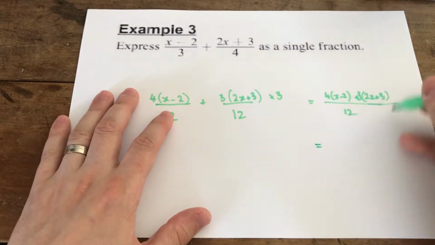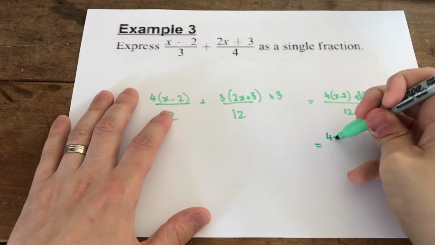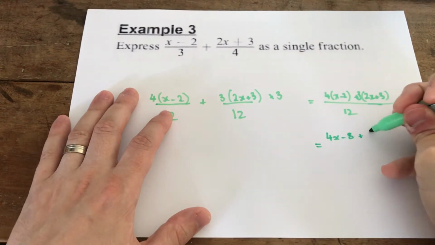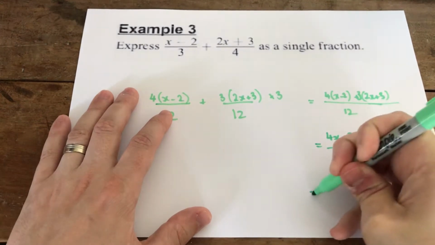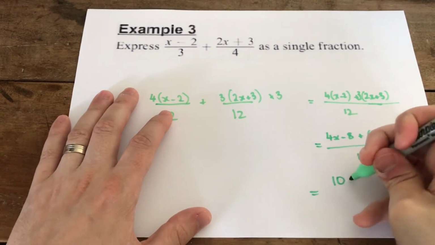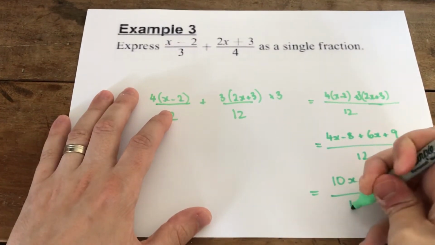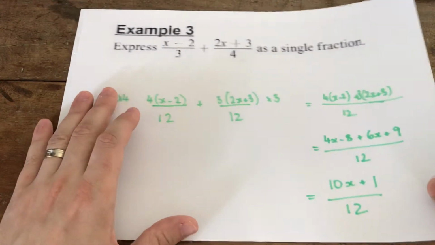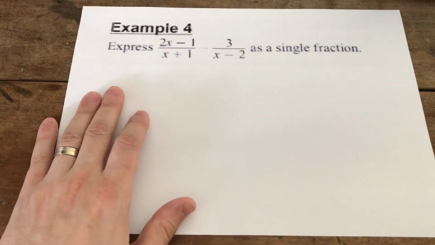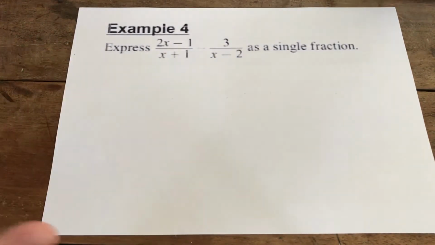So we then expand our brackets. If we expand our brackets, we get 4x minus 8, add 6x plus 9 all over 12, and then we collect like terms. So we get 10x plus 1 all over 12, and that's all we have to do for that problem there. Now the next problem is a little bit more difficult, but we follow exactly the same steps to do this.